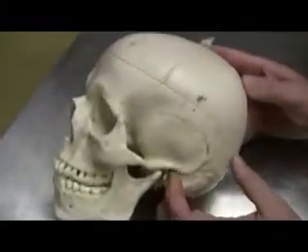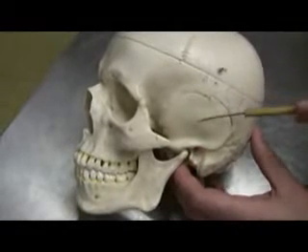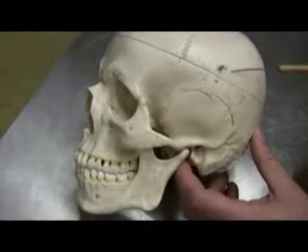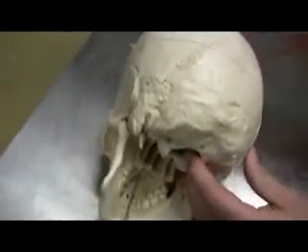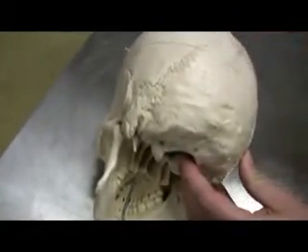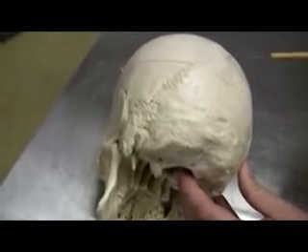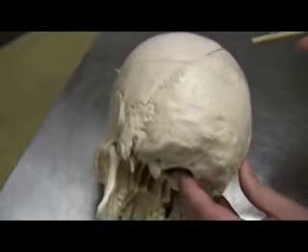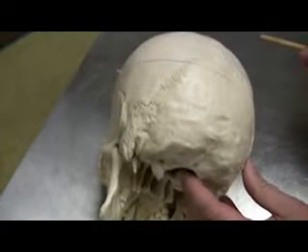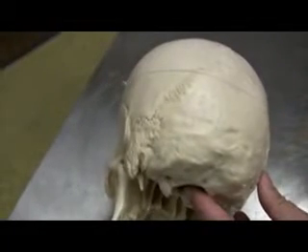Coming down here, the squamosal suture separates the temporal bone from the parietal bone. And on the back of the skull, we have this sort of Y-shaped structure. Now remember, this is still sagittal suture, but then this structure here is what we refer to as the lambdoidal suture. Lambdoidal refers to the fact that this does look like a Y. And then this, of course, is the occipital bone.